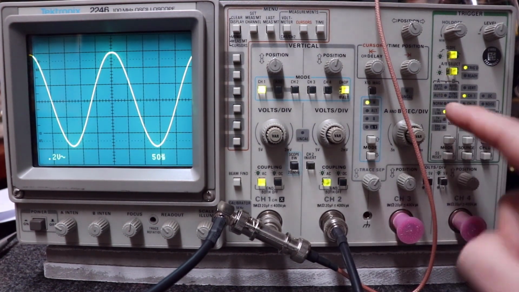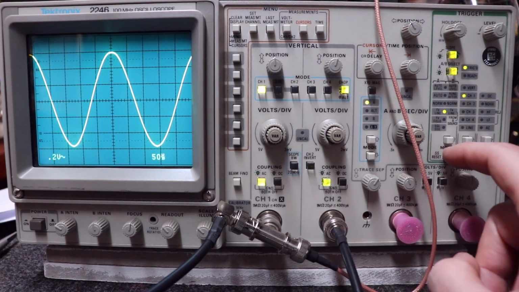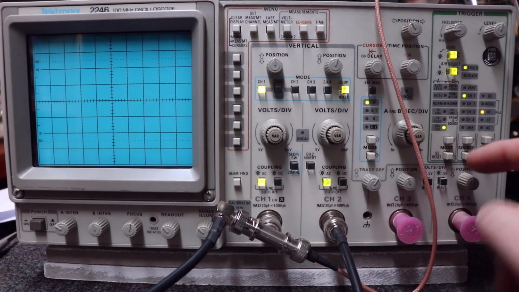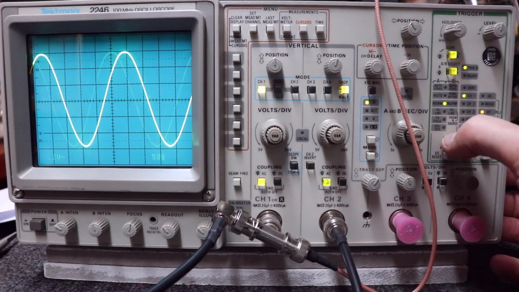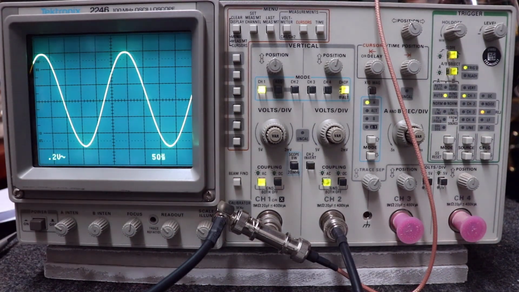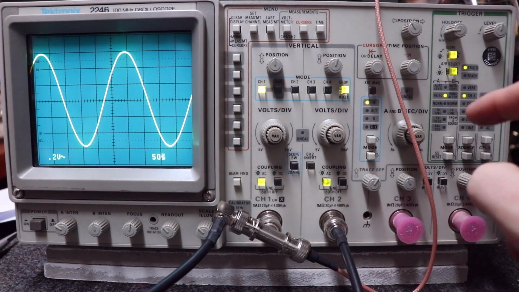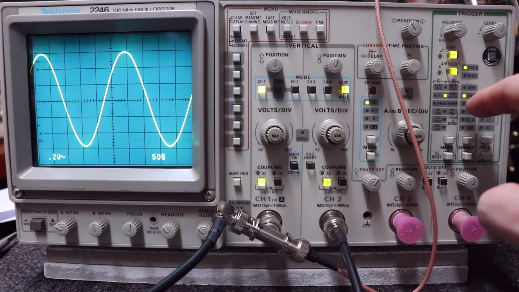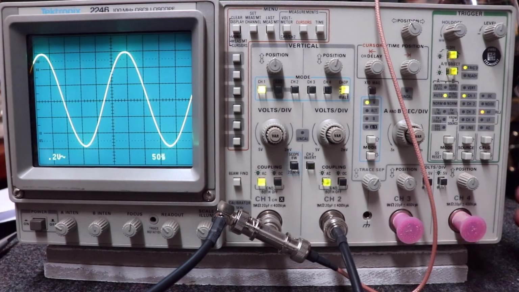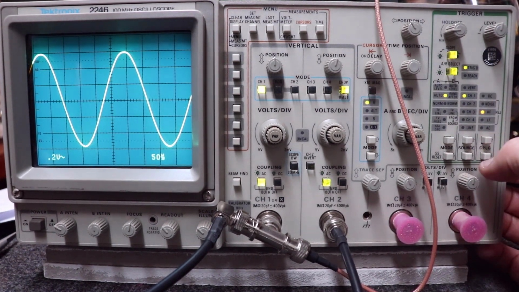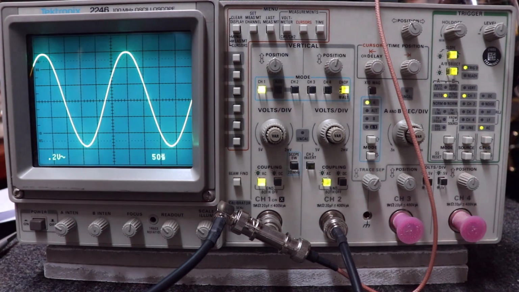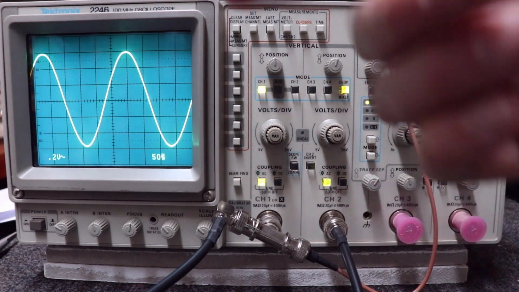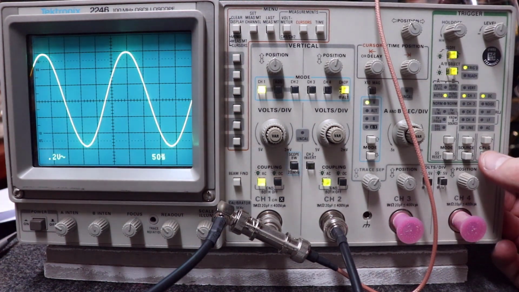Then you've got line, so 60 hertz, it's locking on that. You've got something here called TV field, and then you can go external, which is on the back of the scope here, another BNC input that you could sync to a time base of. So you kind of have what you want to sync to, or how you want to sync. Then you've got what you want to sync to over here. And then this is just another option: you can say, let me look only at the AC signal. This would say, let me look at the AC signal plus the DC.